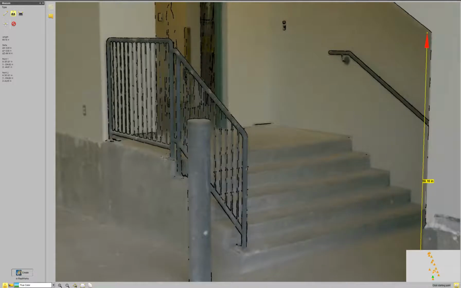Let's see what we got here. This is not really clear. This distance here should have been 41 and 5/8. So how close can we come? What's it saying I'm doing wrong?